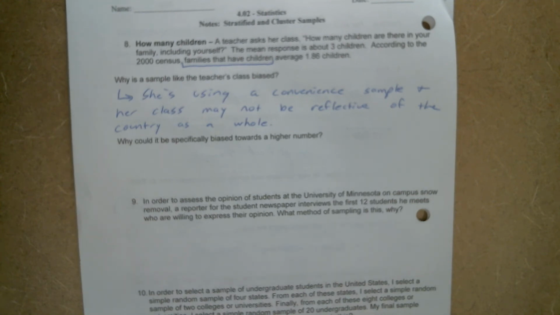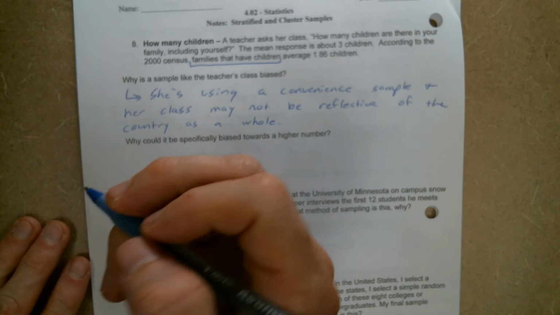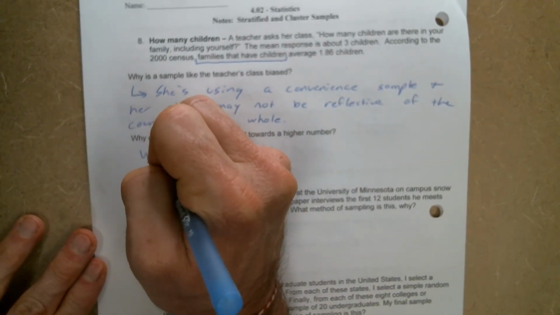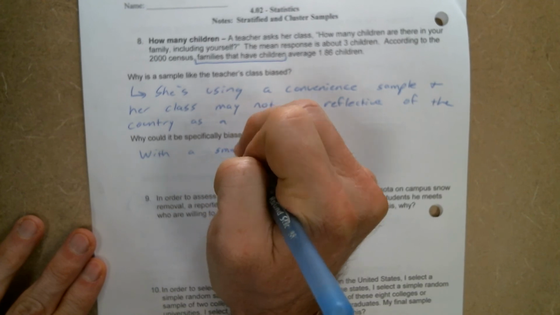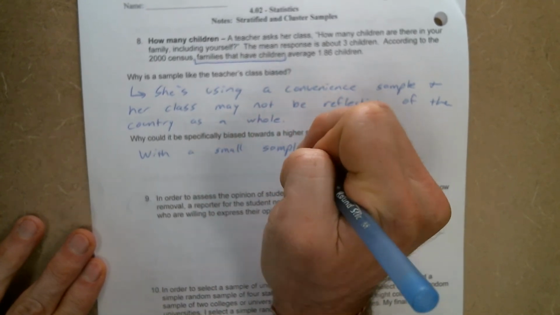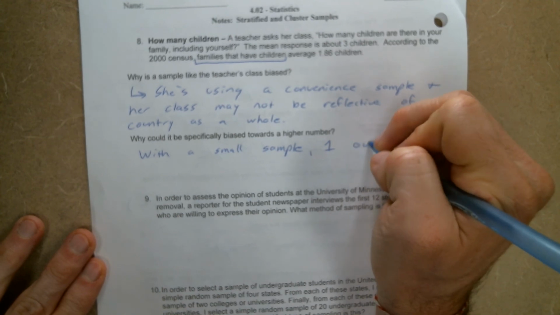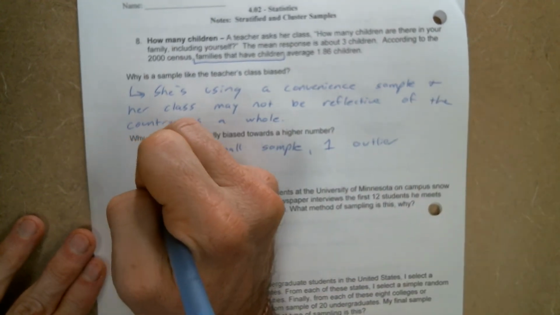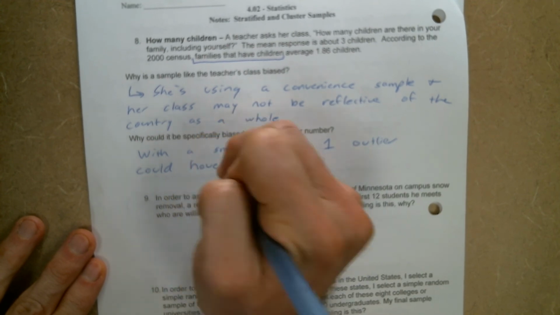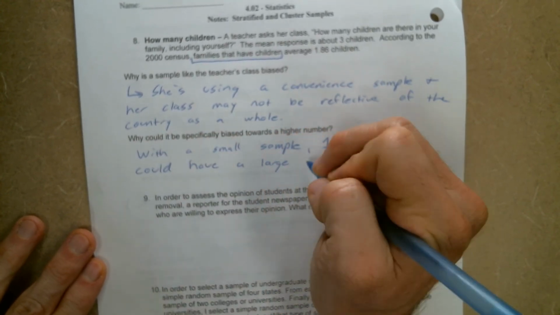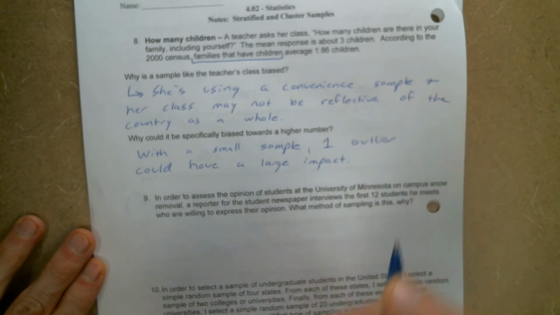All right. Why could it be specifically biased towards a higher number? Well, with a small sample, one outlier could have a large impact. All right. So she's only talking to her class. If there's one kid in the class that's like a family of 10, that's going to drag that up.